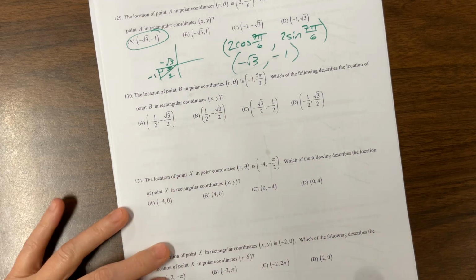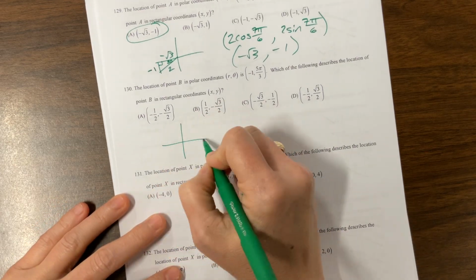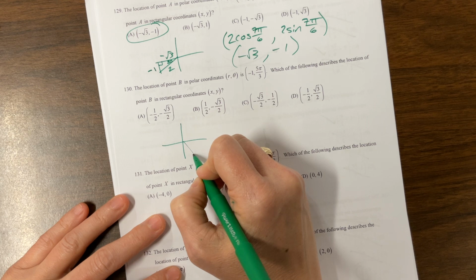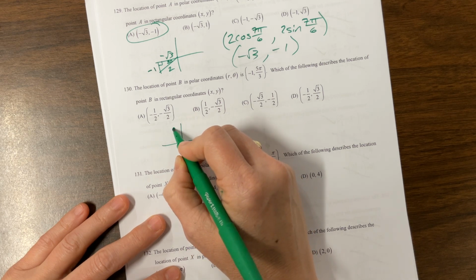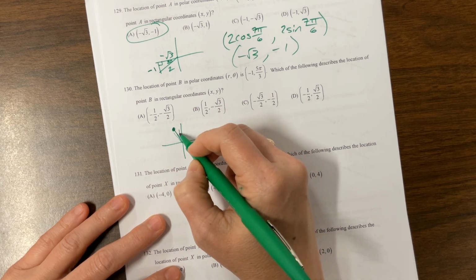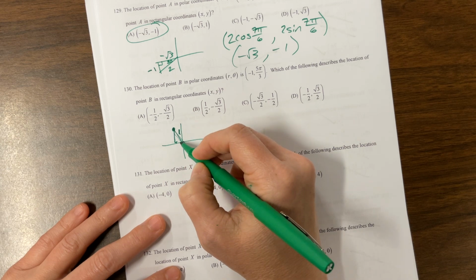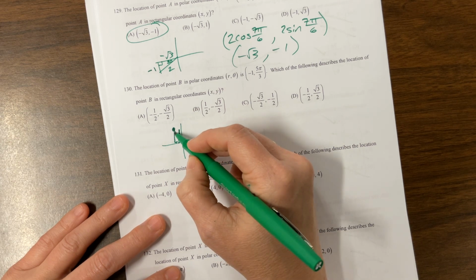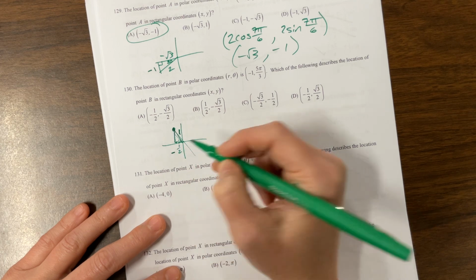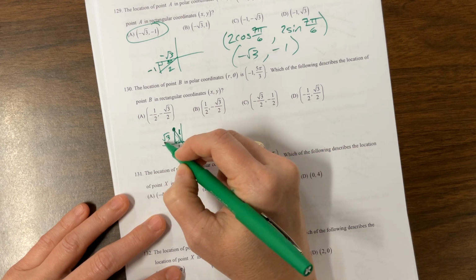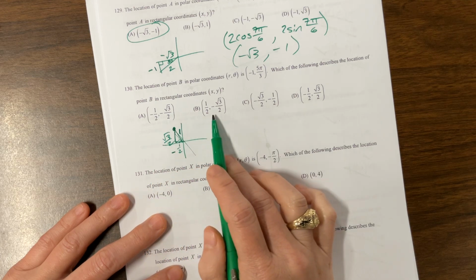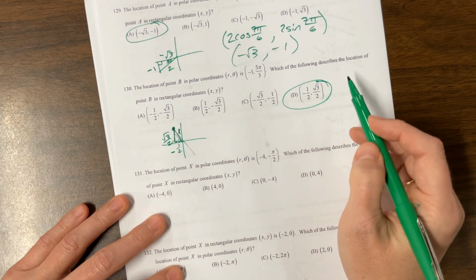Same idea. Well, okay, not quite, but pretty close. Here's 5 pi over 3, but then the radius is negative, so we're back here. So if this has a radius that's 1, and this is my 60-degree angle, then opposite the 30 is going to be 1/2, but it's negative, and this is root 3 over 2. So negative 1/2, positive root 3 over 2.